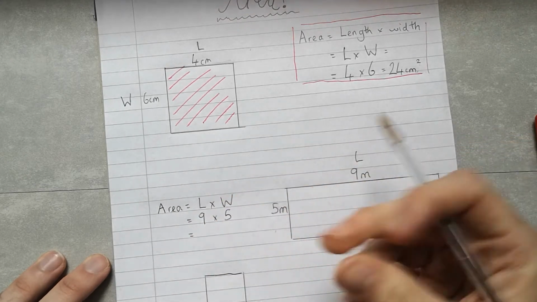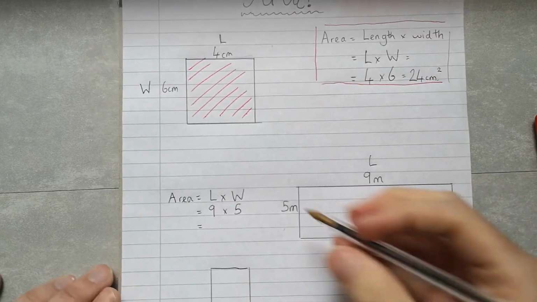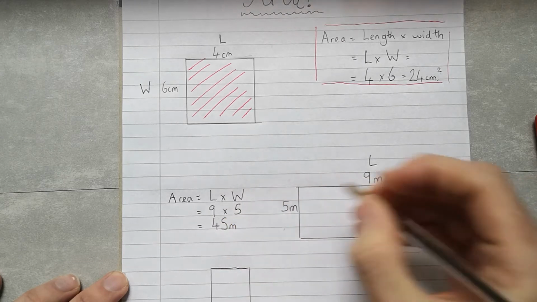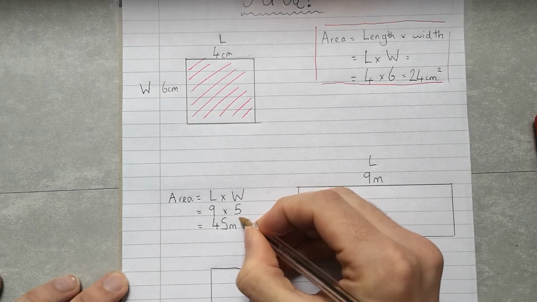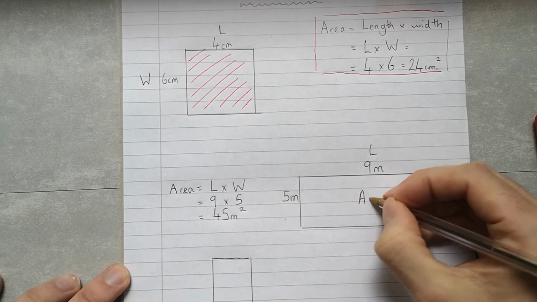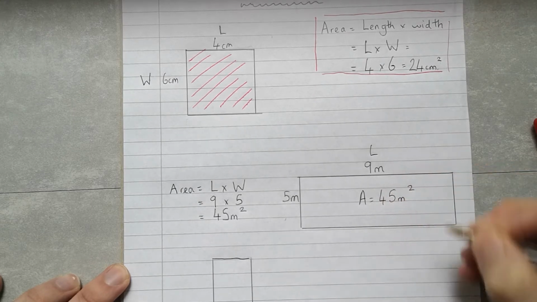I should know my tables. 9 times 5 should give me 45 metres. And then at the end, I'm going to put squared. So the area for this rectangle is 45 metres squared.